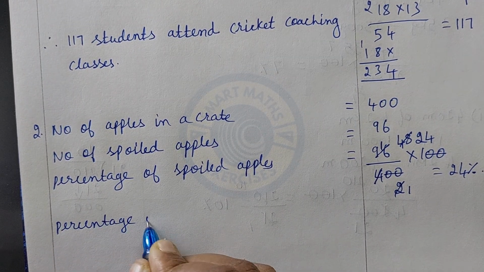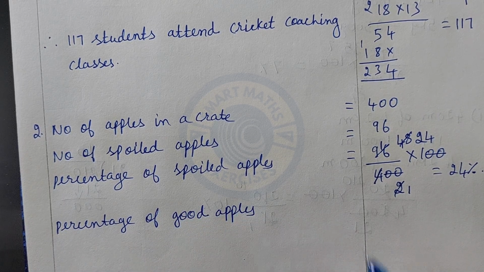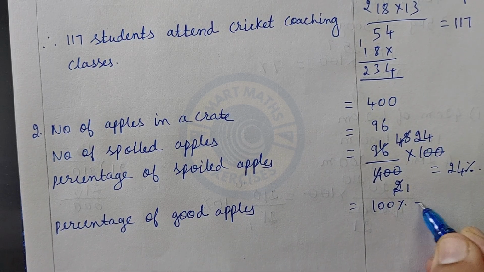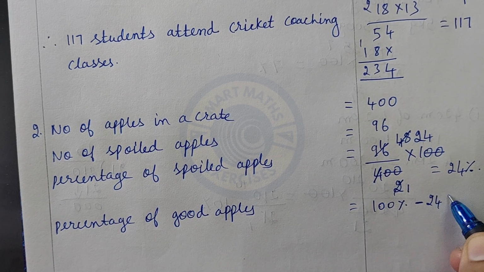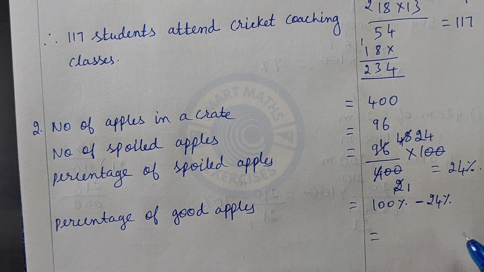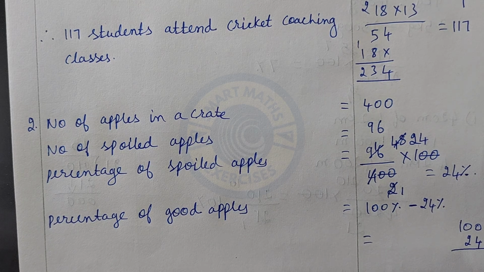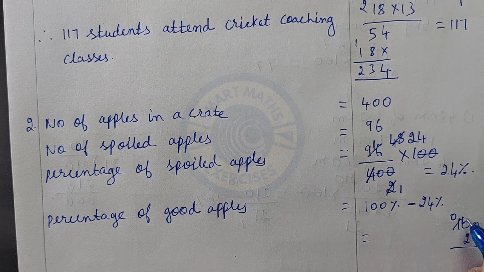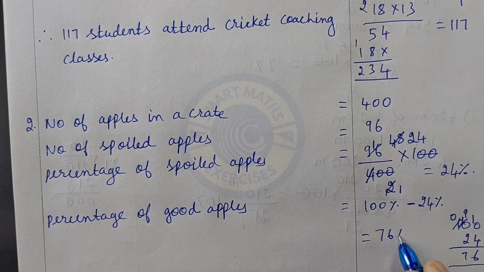For this, you can subtract 100% minus spoiled percentage, that is 24%. 100 minus 24. 0, 9, 10, 10 minus 4 is 6, 9 minus 2 is 7, 76%.